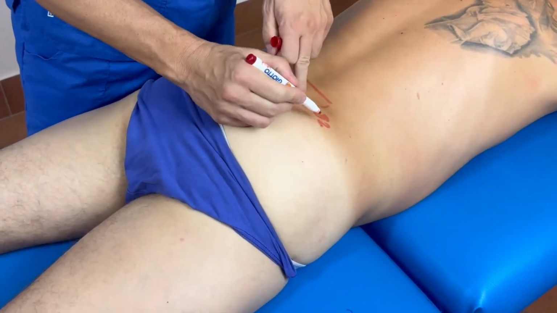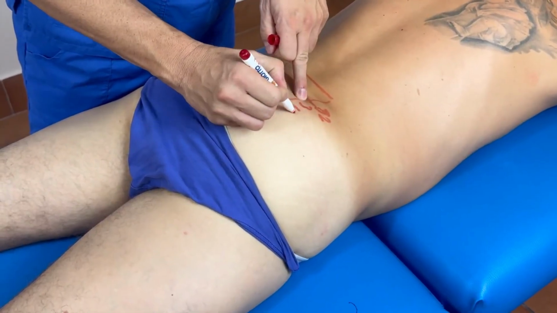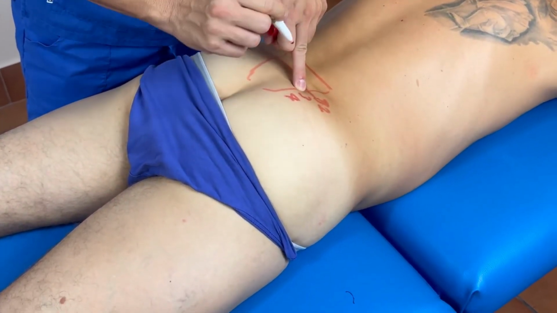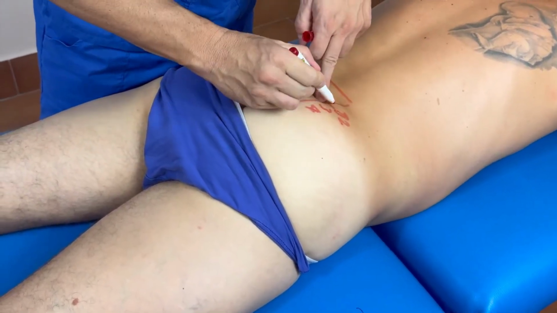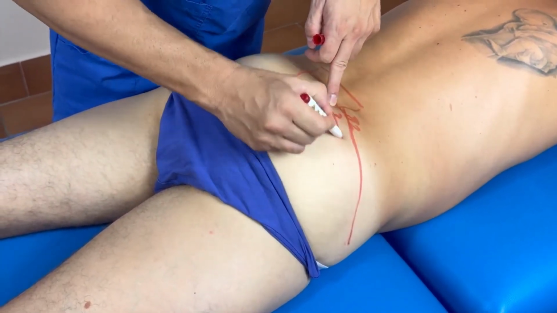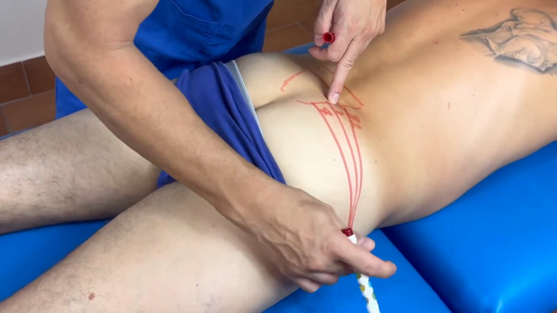We know that the piriformis originates from the second, third, and fourth sacral vertebrae. It passes anteriorly through the sciatic foramen, joins, and reaches the upper part of the greater trochanter.